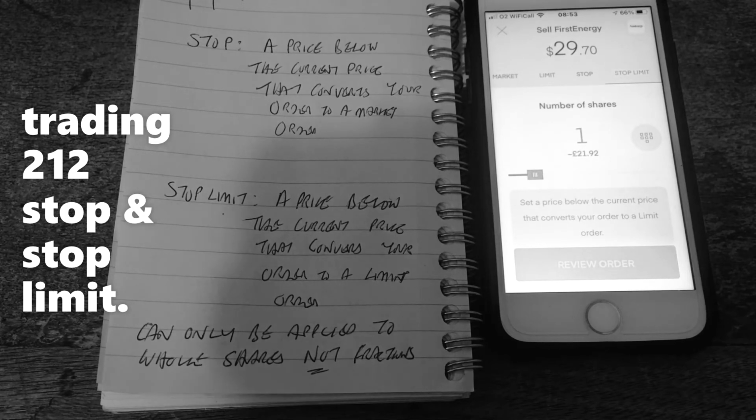There's one other thing which you may not be aware of. You can buy fractional shares using the Trading 212 platform. So this allows you to invest in companies where the share value is very high, but the only problem is you cannot apply stops or stop limits to fractional shares. If you've got more than one share, you can apply it to the whole number of shares but not to the fractions of shares. So that's just one thing for you to be aware of. So if you buy a fractional share in a high value company, you will not be able to apply a stop or a stop limit.